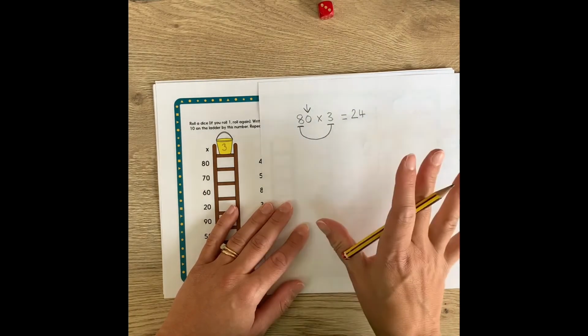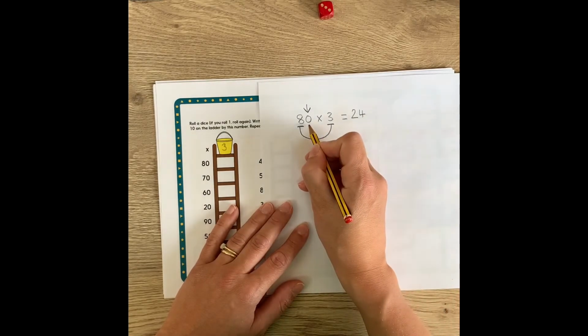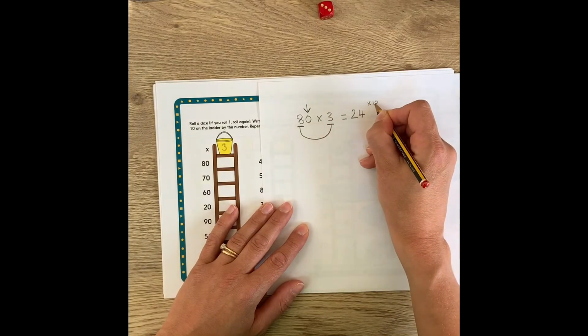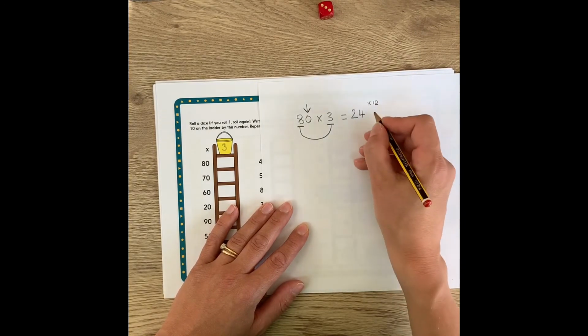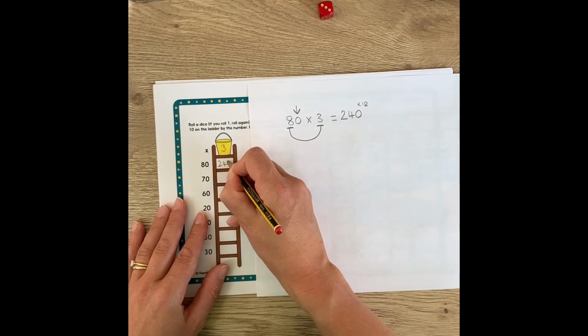We're not just adding a 0, okay? A 0 doesn't just magically appear. We need to make sure that we know that we have one place value holder, so then we know that we multiply our answer by 10. So 24 multiplied by 10 is 240. My answer of 240 would go in there.